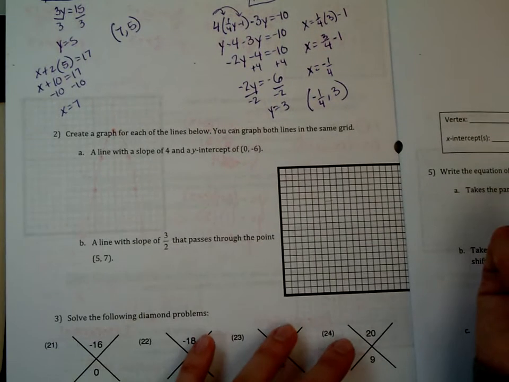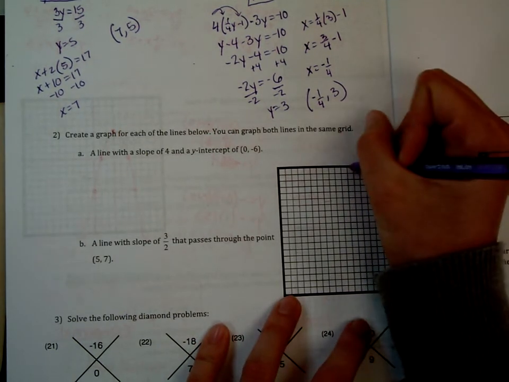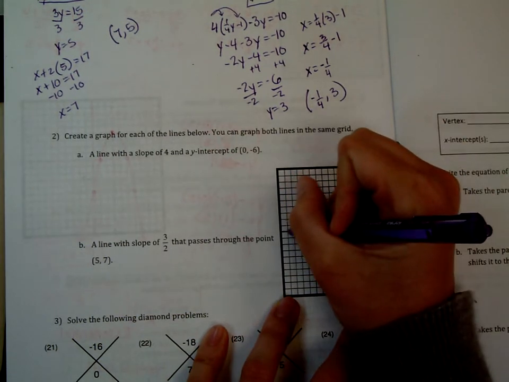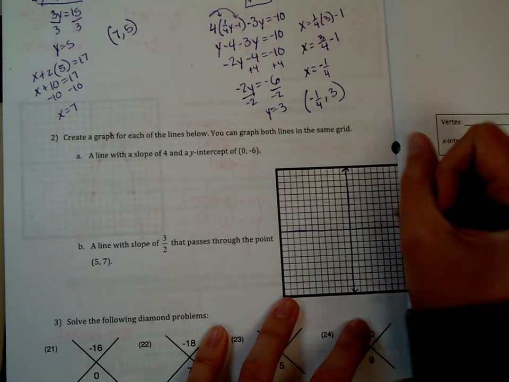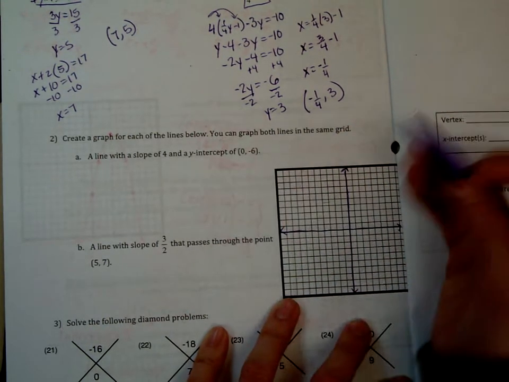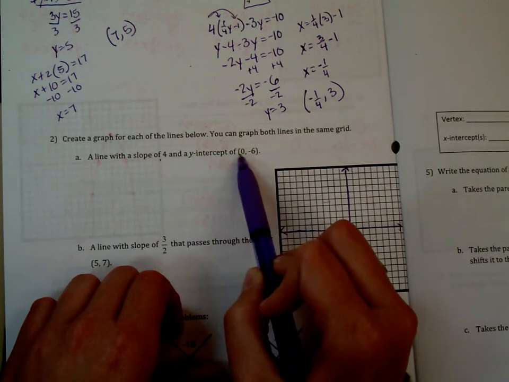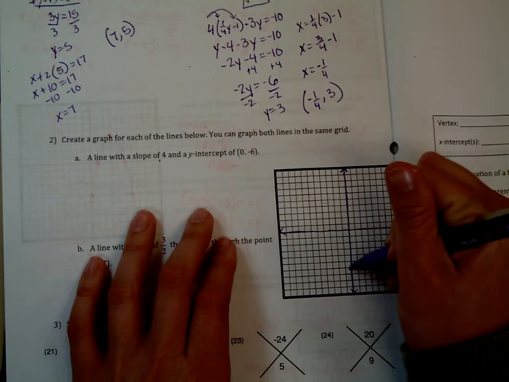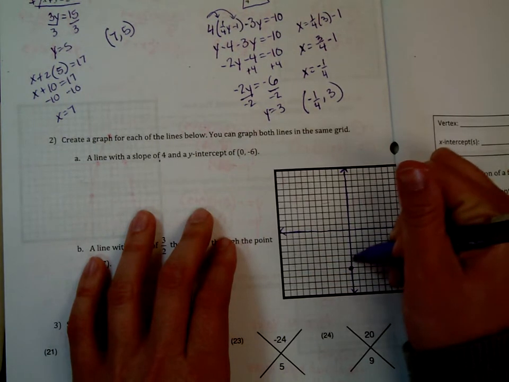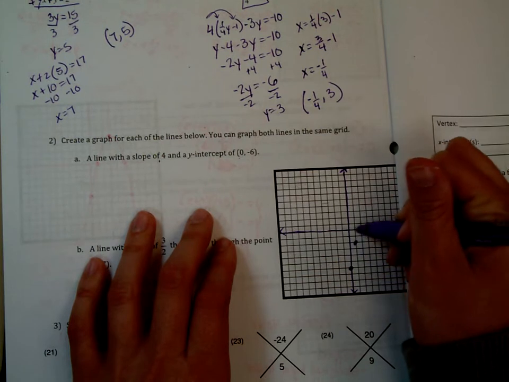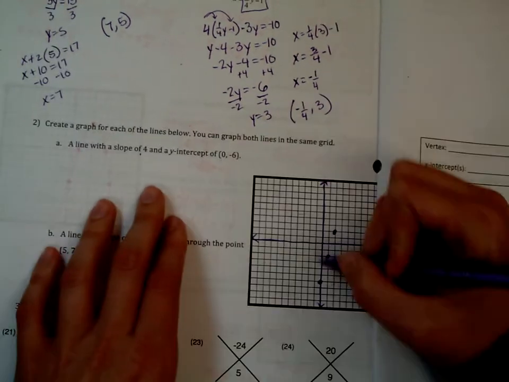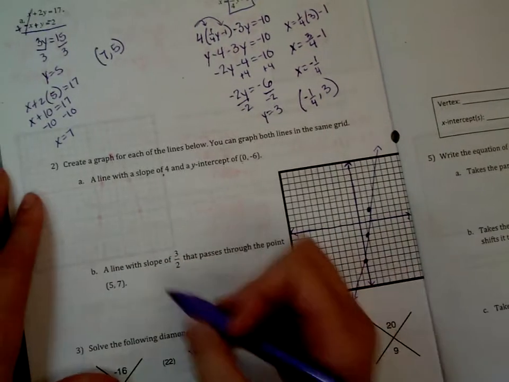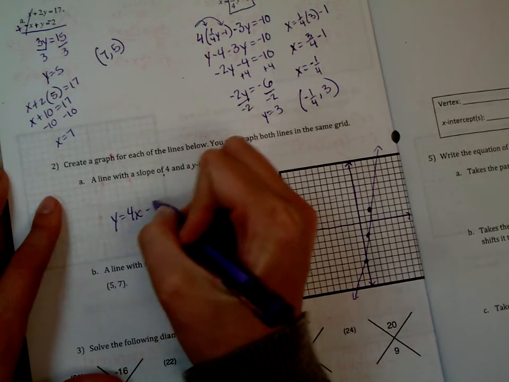Create a graph for each of the lines below. You can graph both lines in the same grid. So first I'll create some axes. So a line with a slope of 4 and a y-intercept of (0, negative 6). 1, 2, 3, 4, 5, 6. And the slope of 4, so I go up 1, 2, 3, 4, and over 1. Here's the graph. If I were to write the equation, it would be y equals 4x minus 6.